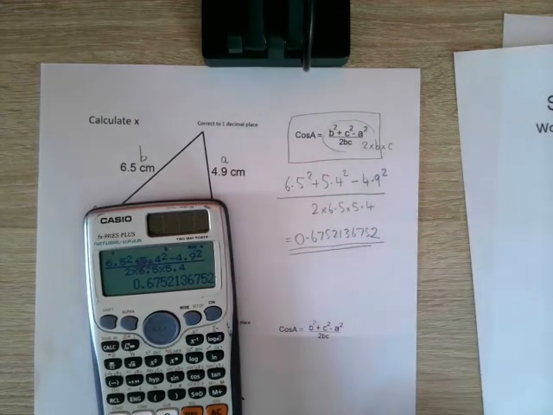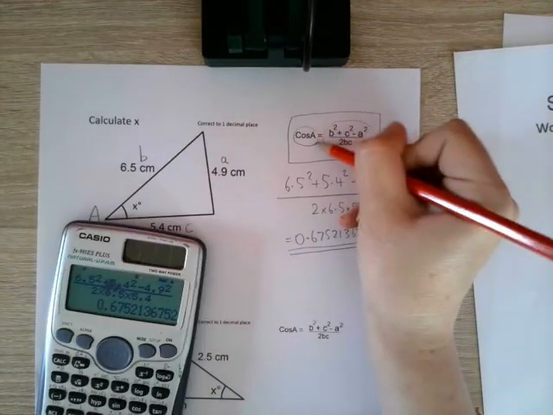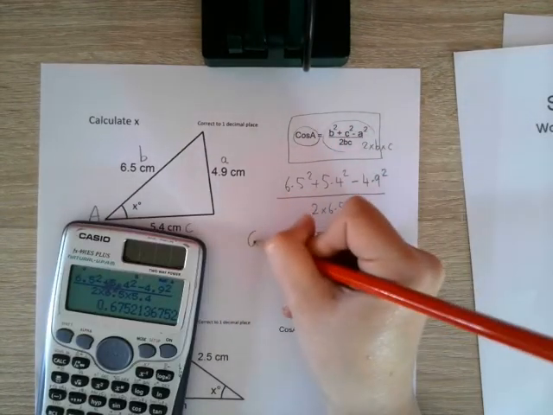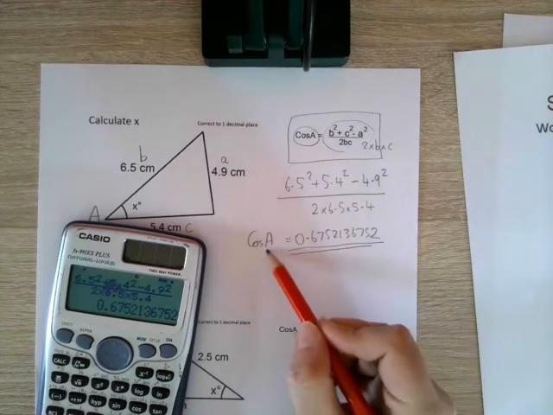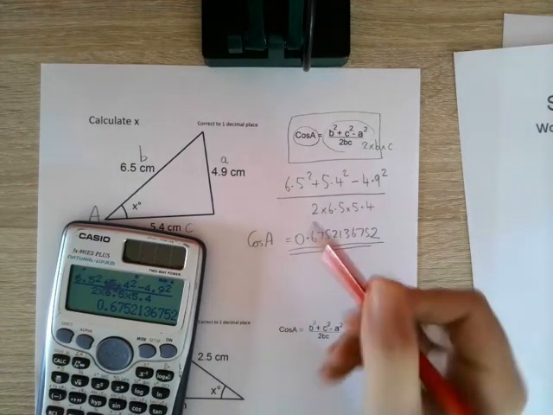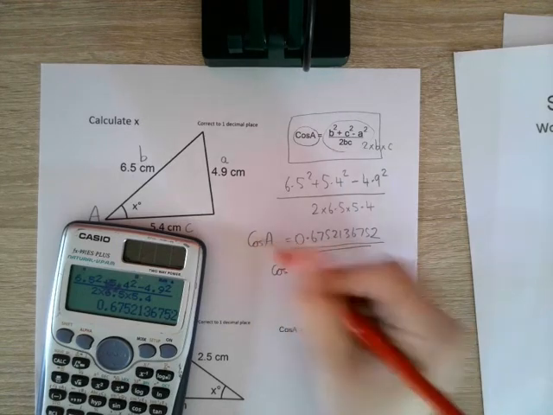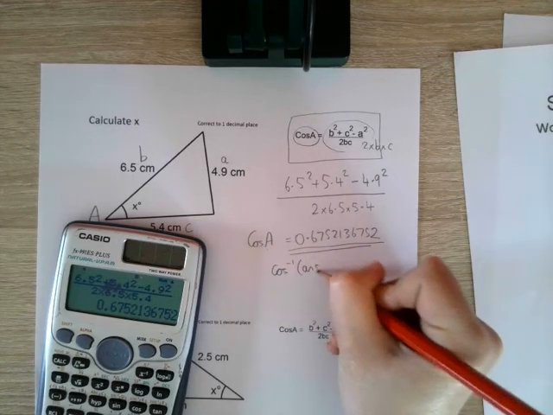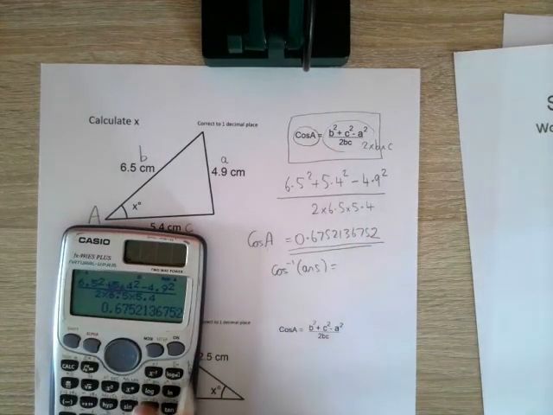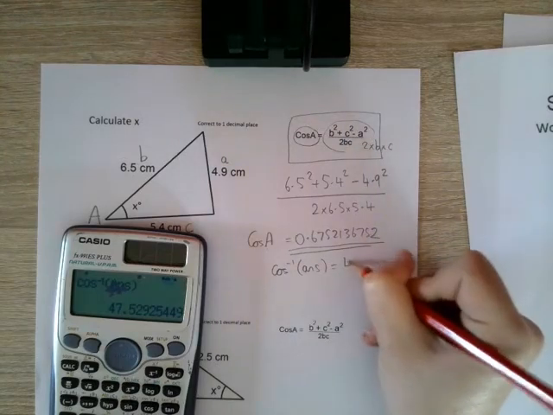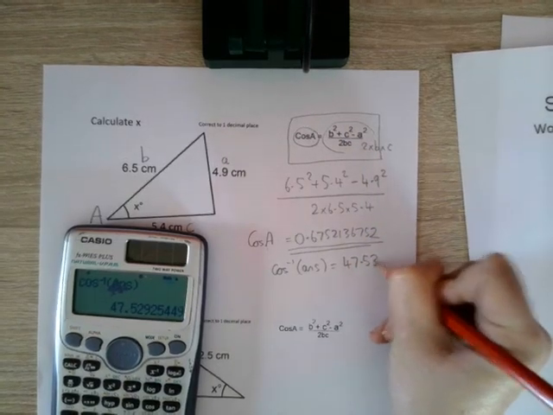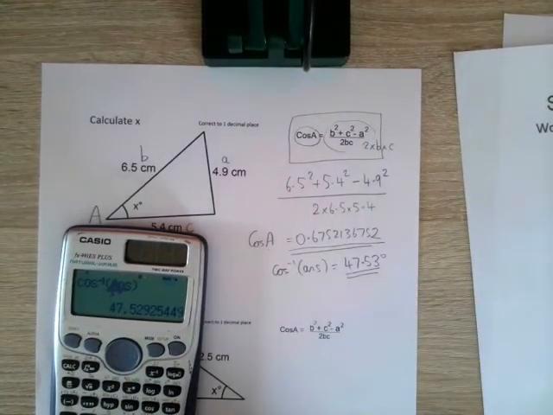So hopefully you've done enough of these kind of questions now where if you get an answer like that, that should remind you that you need to do something to your answer. And that's because, again, what you've worked out here is not A, it's cos A. So to get A and get rid of the cos bit, you're going to have to do, not sine to the minus 1, but cos to the minus 1, because it's cos A. So you just do cos to the minus 1 of your answer, so shift cos answer, and so then you get 47.53, which looks a much more sensible angle.